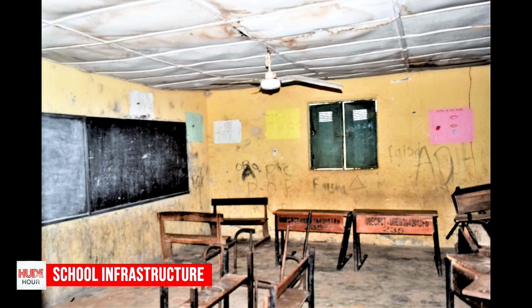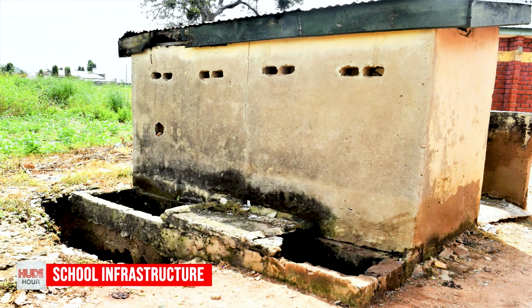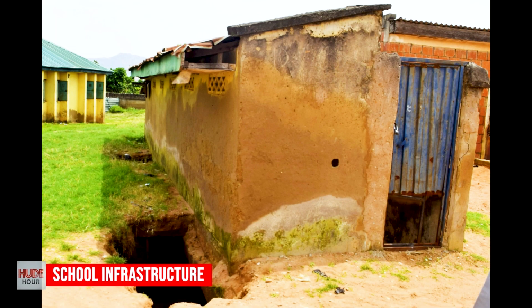We need better ones, especially the one that really touches my heart is that of the restroom, the toilets, and all of that. How do you expect these children to survive? What if someone falls into this pit? What if there are snakes there? It is very dangerous. It is very dangerous. We need to do more.